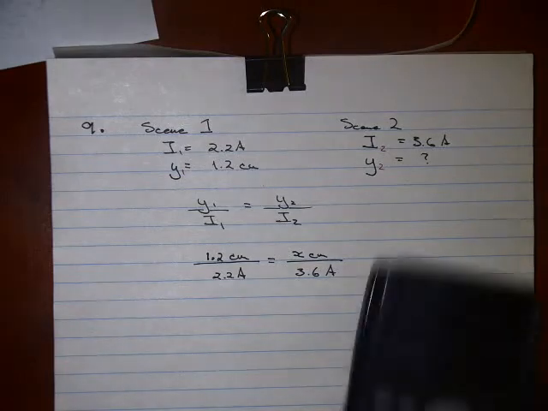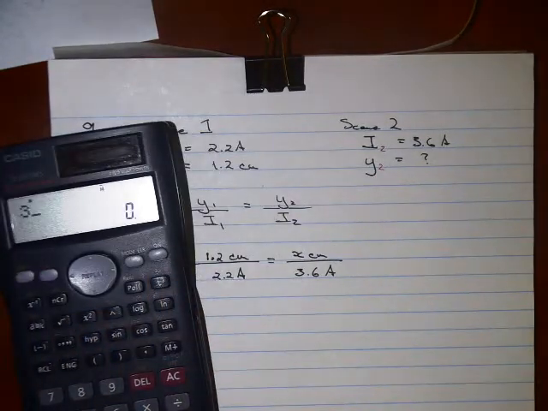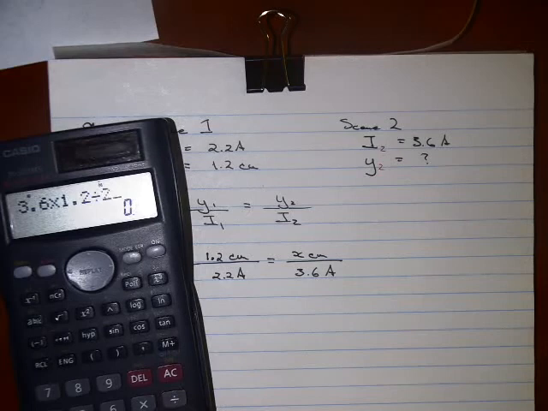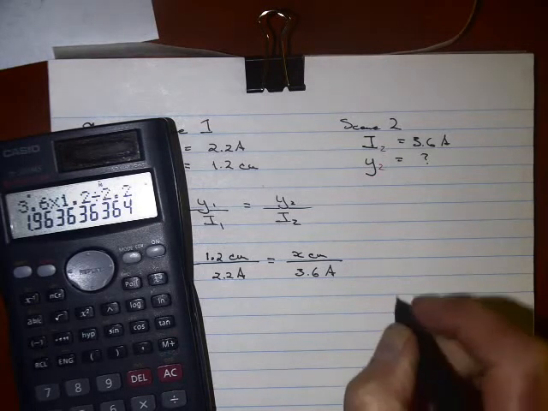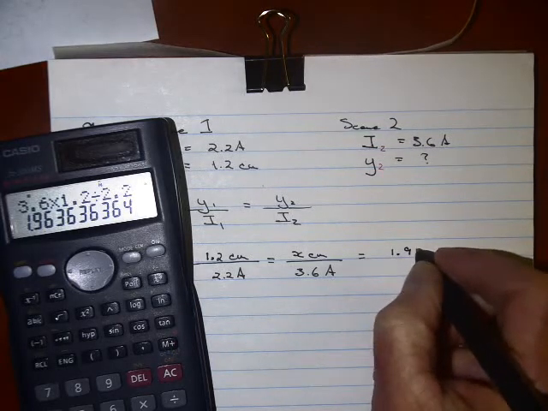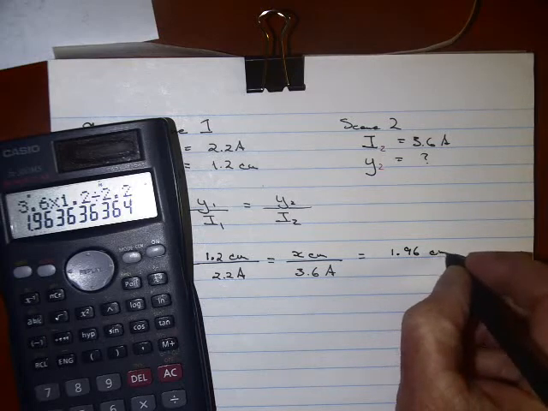And so 3.6 times 1.2 divided by 2.2 comes out to 1.96 centimeters.